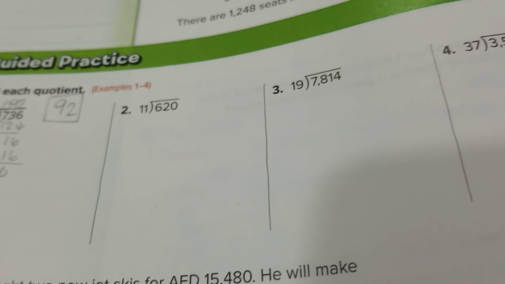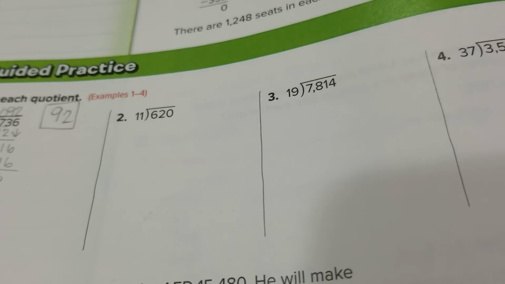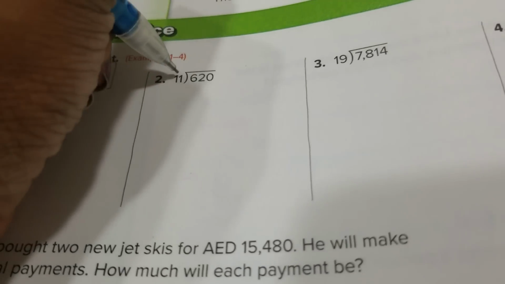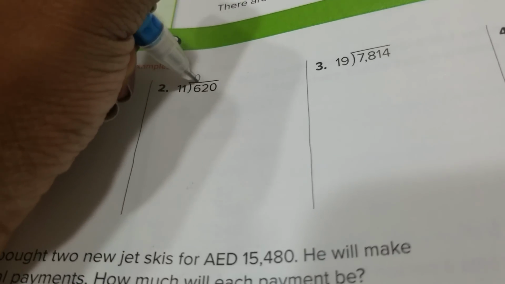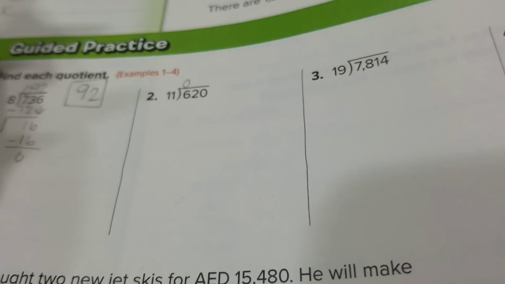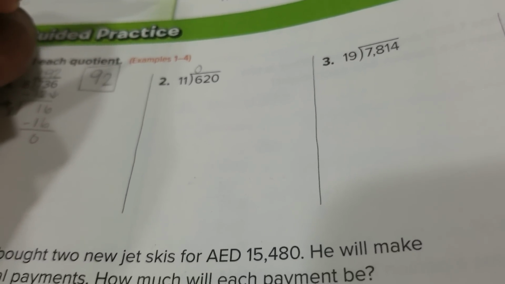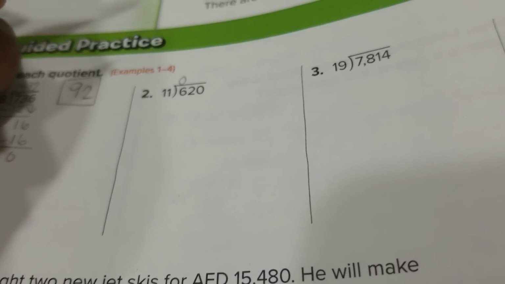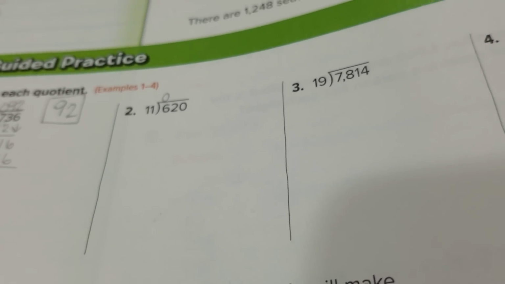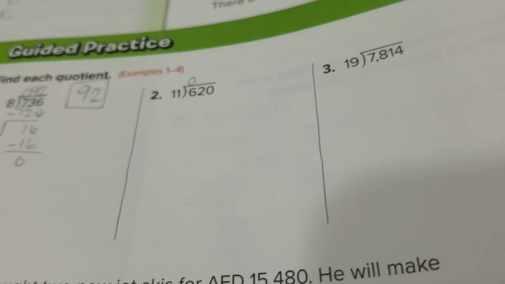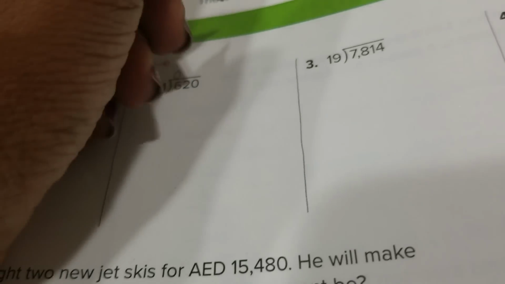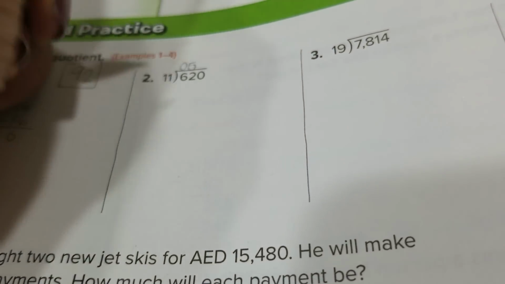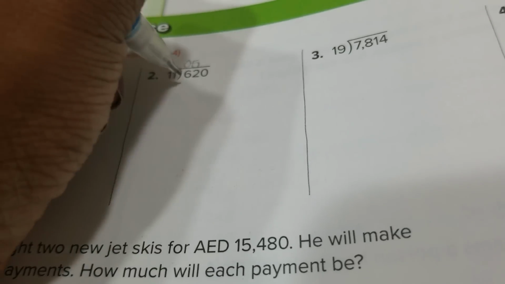For question 2, 620 divided by 11. So, can 11 go into 6? No. Can 11 go into 62? Yes. And how many times without going over? We can't use a 6 because 11 times 6 is 66, and that's too big. But we can use a 5. 5 times 11 is 55.